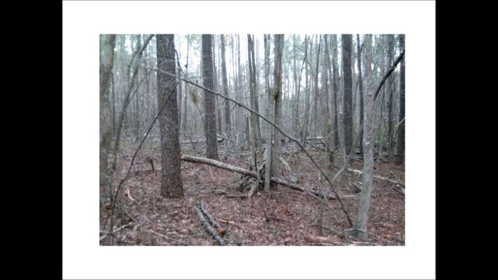This is behind my house. About 3 years ago, southern pine beetles came in there and killed a bunch of the loblollies. We had a windstorm 6 months ago, and a lot of debris fell out of there. And you can see it's not very dark all in this area.